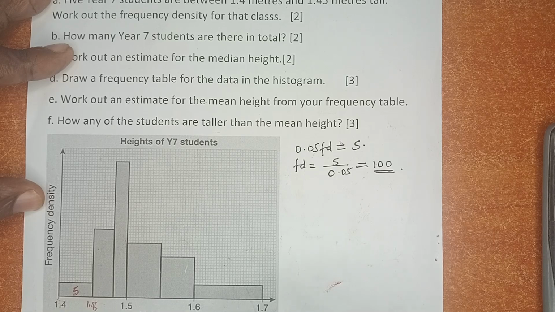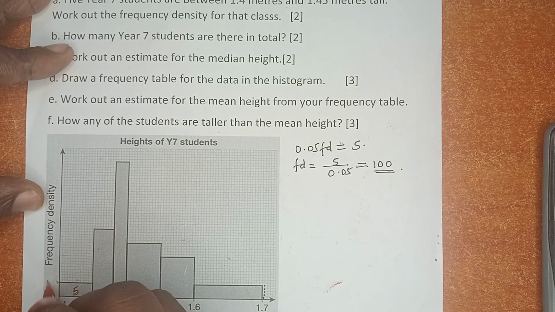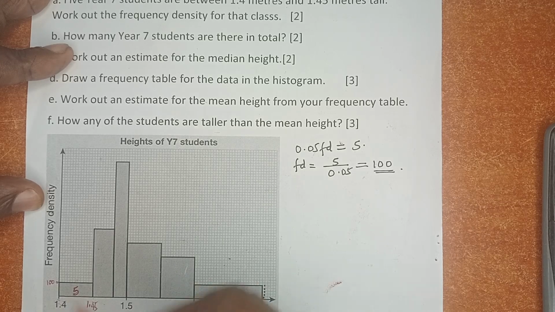then how many squares do we have? It's just the same as this. 1, 2, 3, 4, 5. 5 small squares give us 100. So every 5 gives us 100.